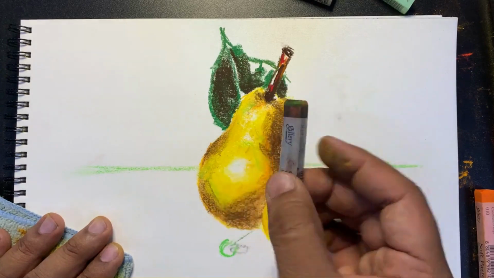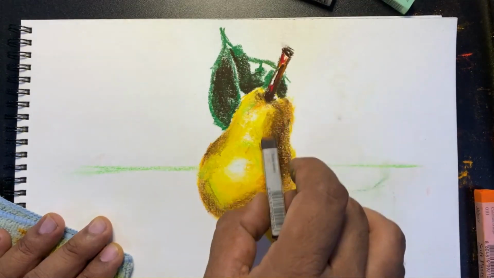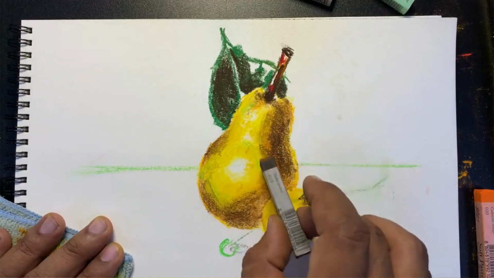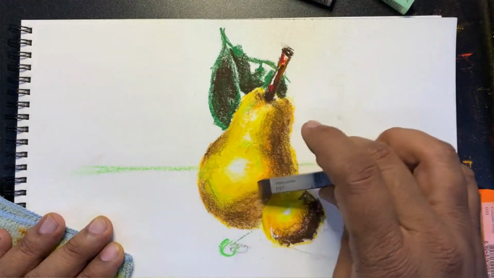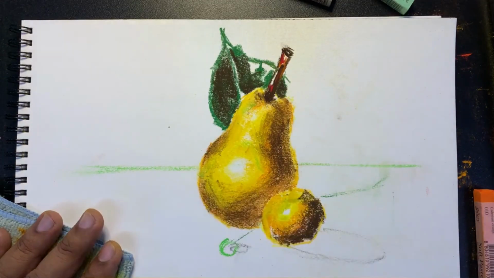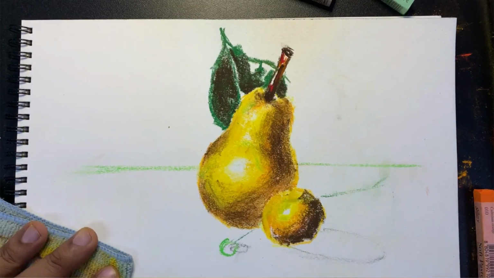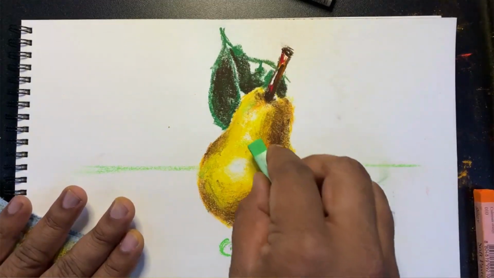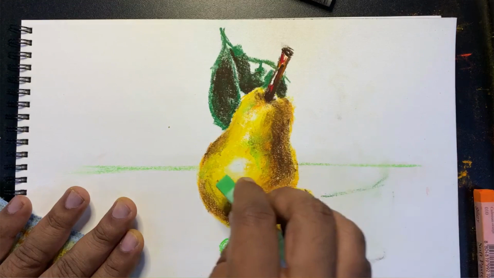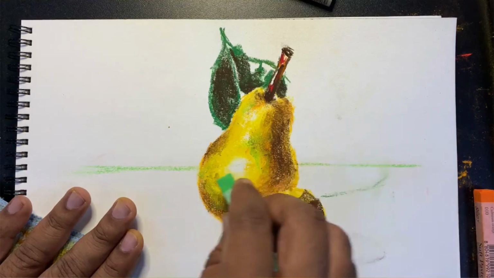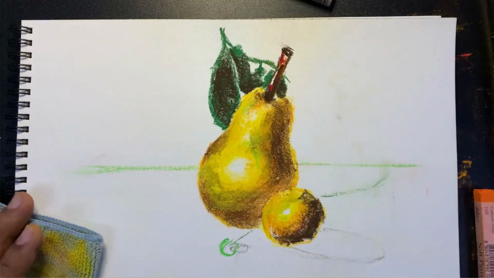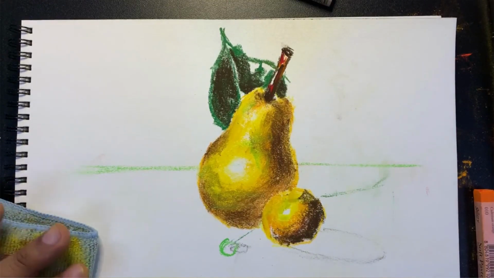Now I'm holding my pastel from this point and I'm just touching it so that I apply it in a little bit of area. Something like this. I feel like I should apply some more green because this adds some beauty to my color. Something like this. Okay, now moving to the background and also moving to the shadow part.